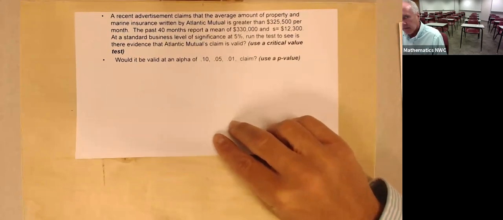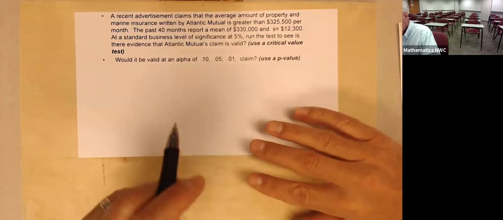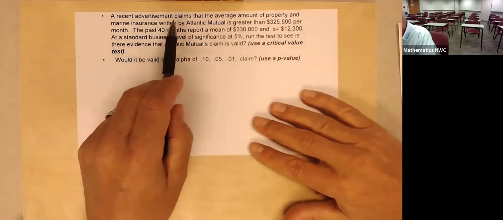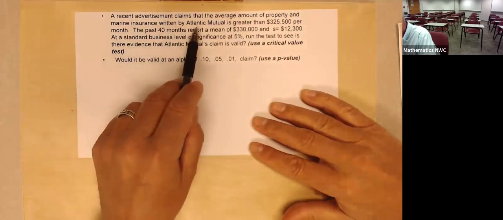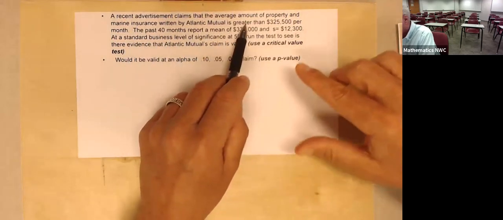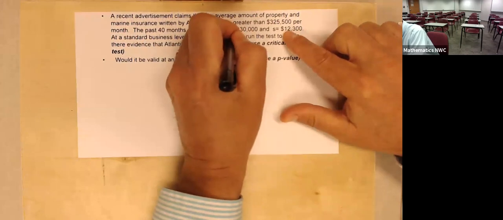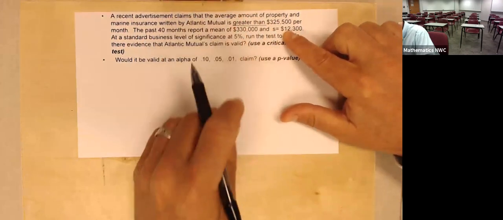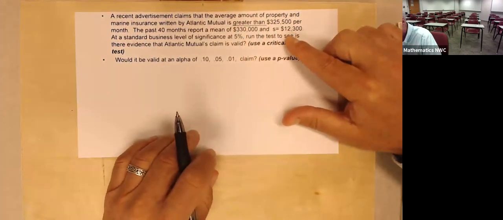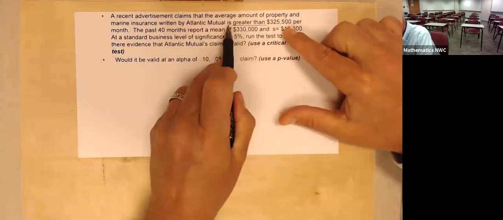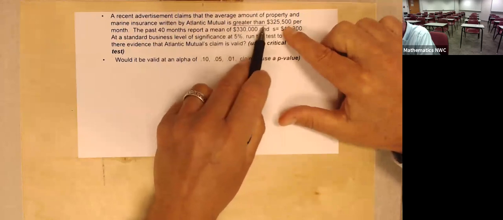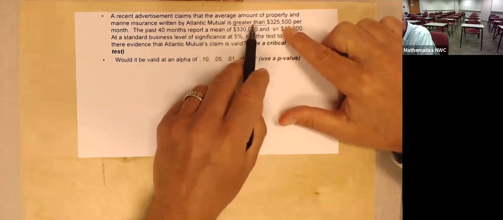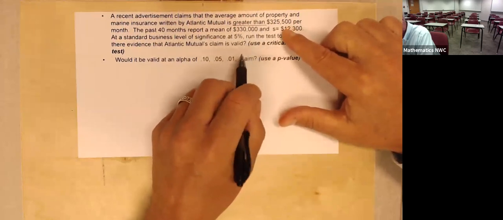Another example. A recent advertisement claims the average amount of property and marine insurance written by Atlantic Mutual is greater than that number. Greater than is screaming at me, single-tailed test. It didn't say it is 325,000. It's greater than that. That's why we're saying it's a single-tailed test.